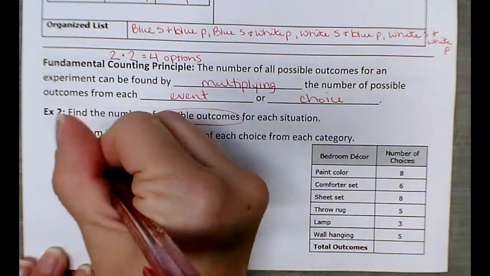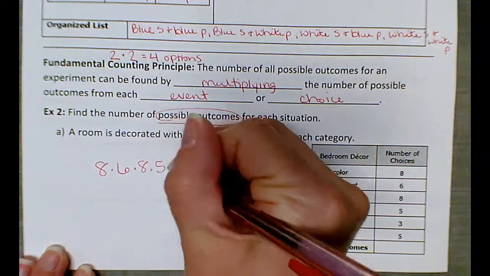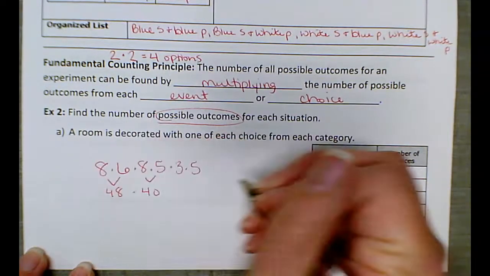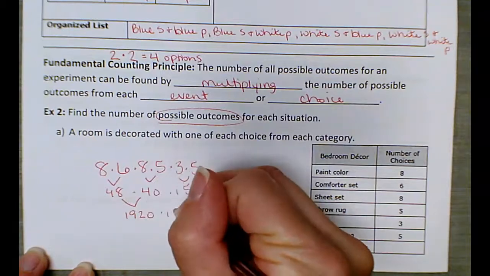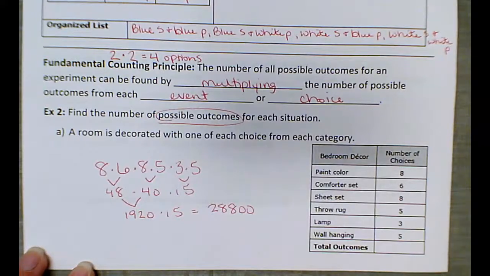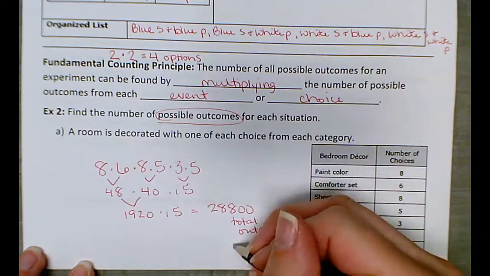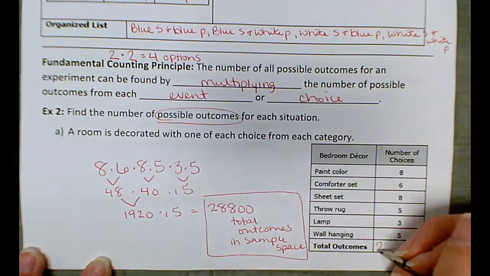These are all of the choices. So I have 8 paint colors. I want to multiply it by 6 comforter sets. I've got 8 sheet sets. I've got 5 choices of throw rug, 3 choices of lamps, and 5 choices of wall hangings. So when I multiply these together, that's 48 times 40 times 15. 48 times 40 is 1,920. And if I multiply by 15, that's 28,800 total outcomes. And these are items in the sample space. So I'm going to go ahead and fill in 28,800.